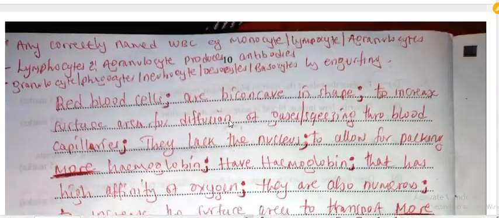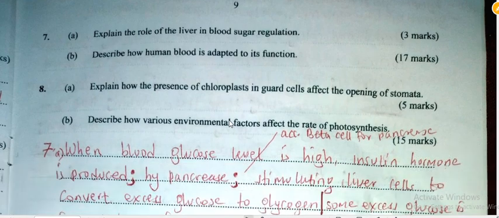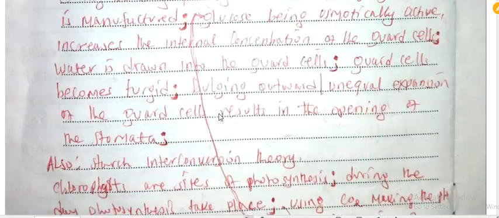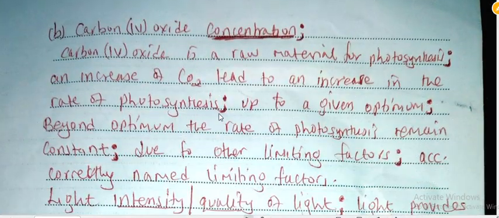Then the last bit, describe how various environmental factors affect the rate of photosynthesis, and they are specific environmental factors. Number one, you have carbon dioxide concentration. Remember, carbon dioxide is a raw material for photosynthesis, and an increase in carbon dioxide leads to an increase in the rate of photosynthesis, and that is up to a given optimum.